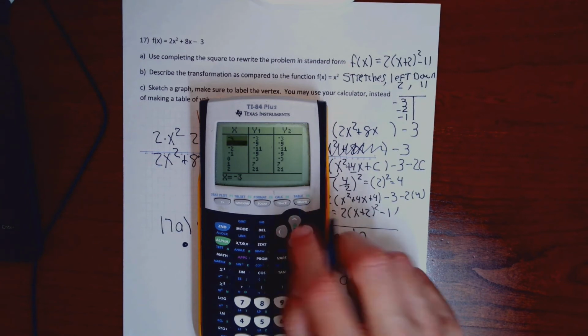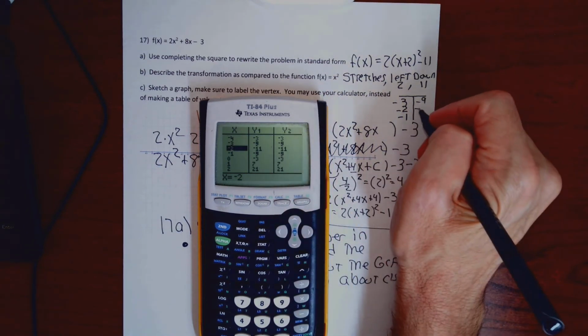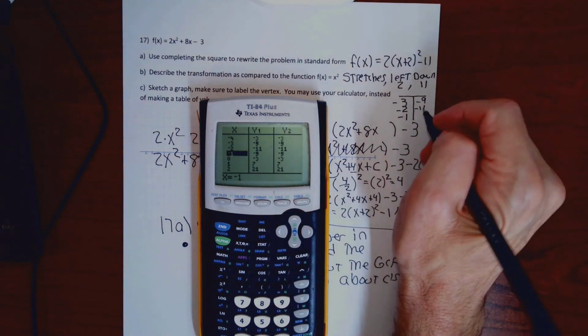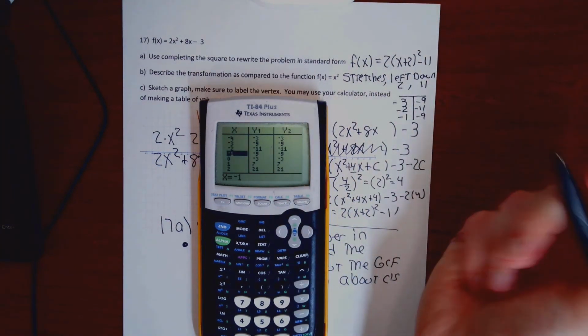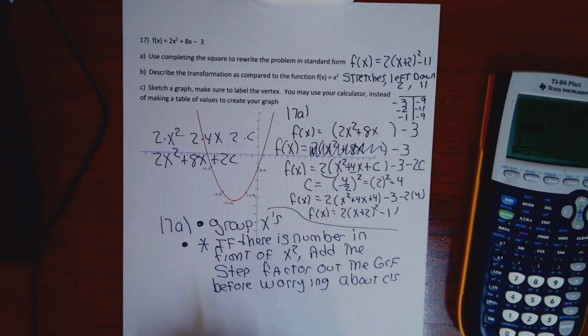So next to negative 3, I get negative 9. Next to negative 2, I get negative 11. Next to negative 1, I get negative 9. I plot those points. The negative 2, negative 11 is going to be the vertex. Kind of just have time for one more.